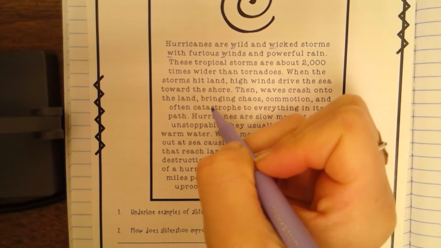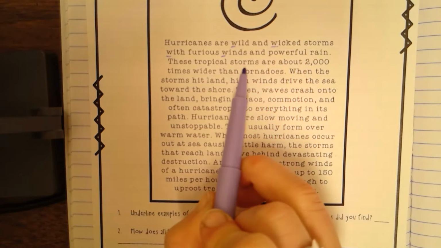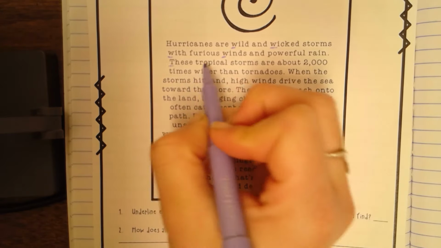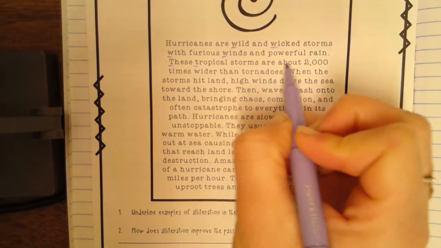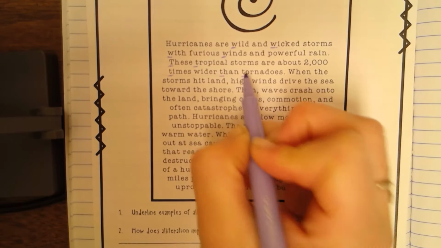These tropical storms are about 2,000 times wider than tornadoes. That second sentence has an alliteration also, quite a few of them.